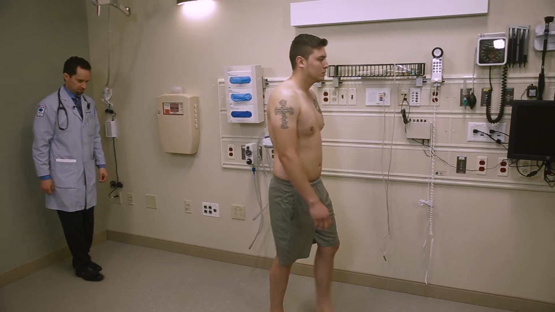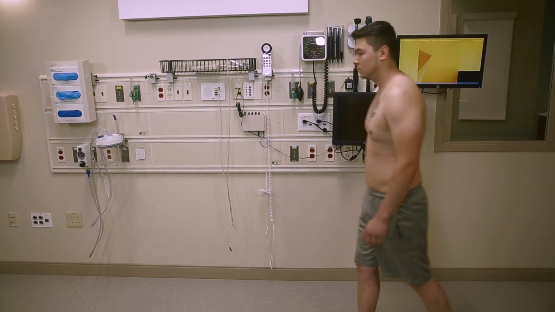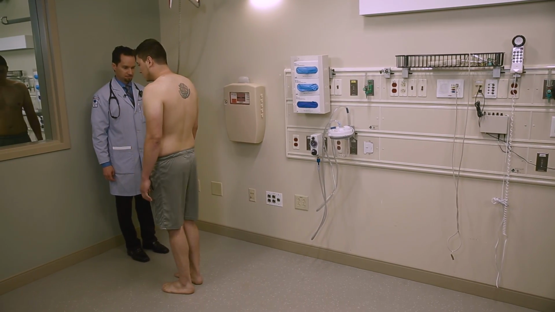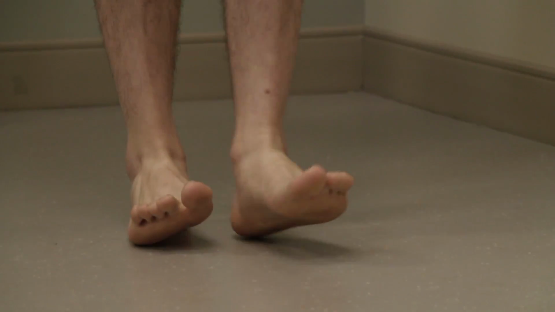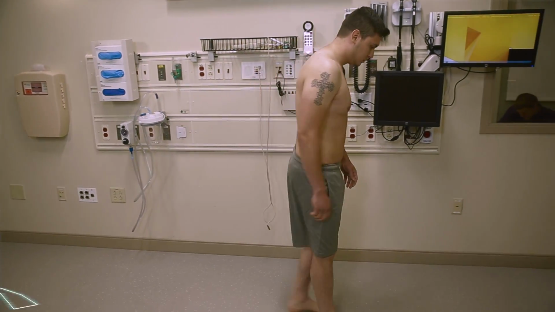The last part of the exam would be having your patient walk. This is really best done when they're walking down the hall and they don't even know that you're watching, because everybody walks a little differently when they're being watched. But if not, then you can have them walk quickly, and again have them walk on their heels and toes, which will check some of that strength in the lower extremities.